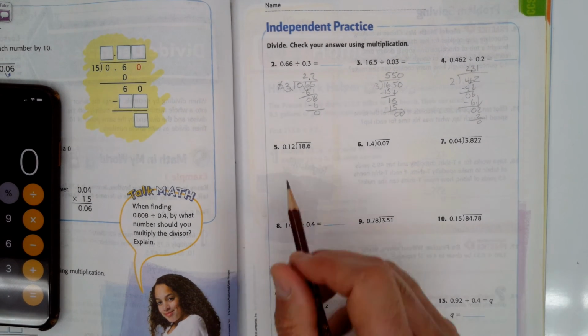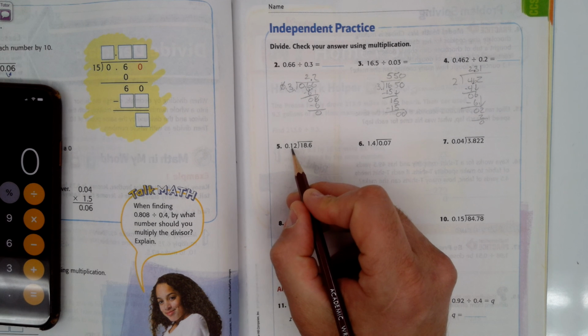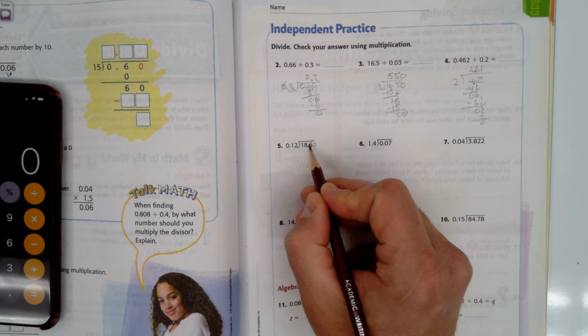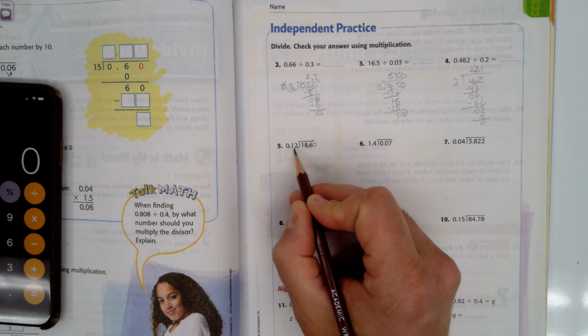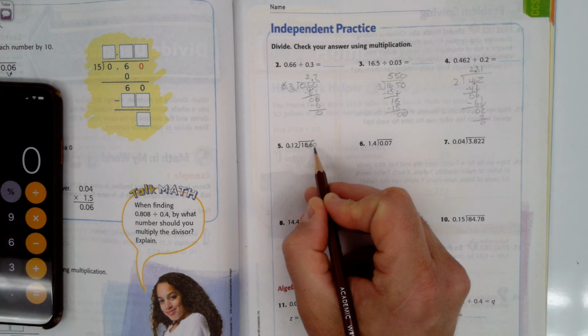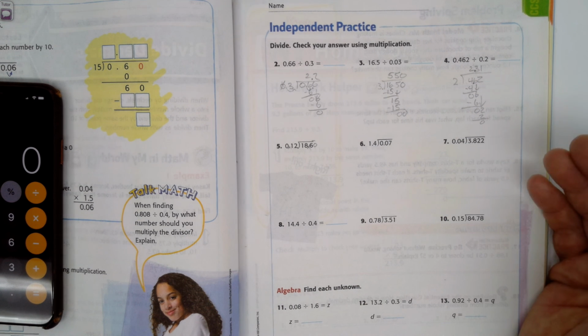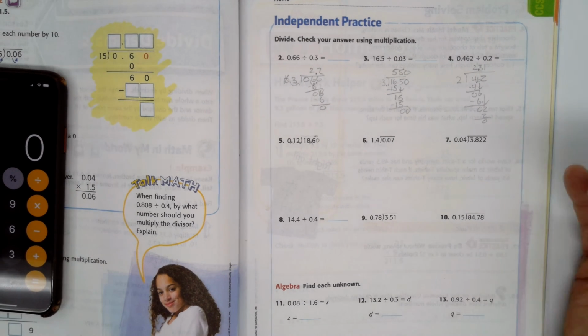Okay? And that's all you're going to do for the rest of these problems. These ones are all written out, so all you've got to do is move your decimal, boom, boom, move it 2, boom, boom, no decimal now. Okay? So it's 12 divided by 1,860. Move it over 1, move it over 2. That's what you're going to do. Not too difficult. You guys got this.